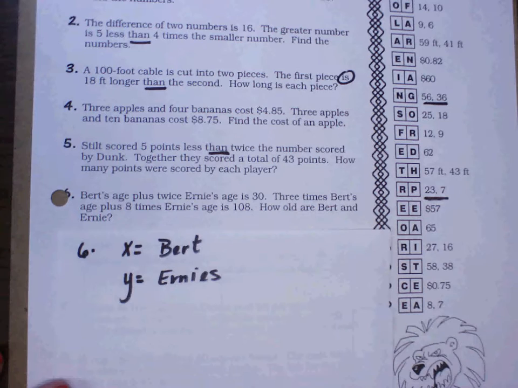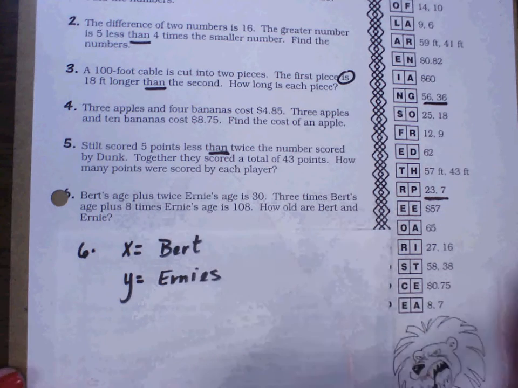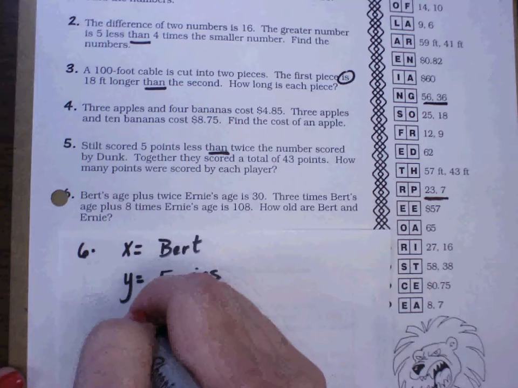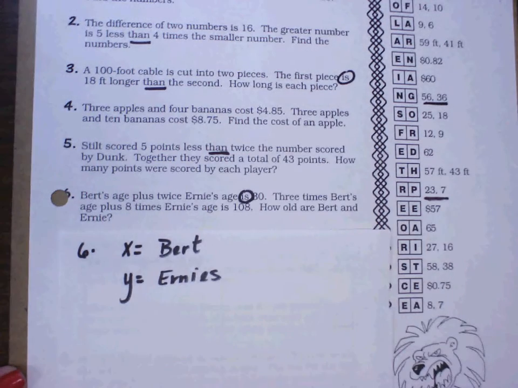Bert's age plus twice Ernie's age. No, this is your equal sign. So it's not x equal to.